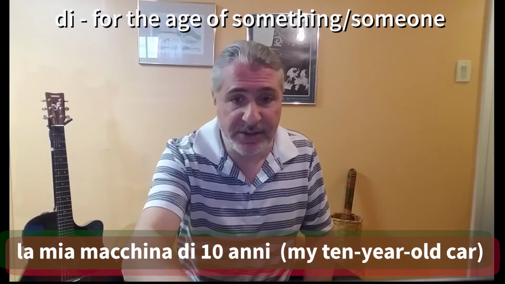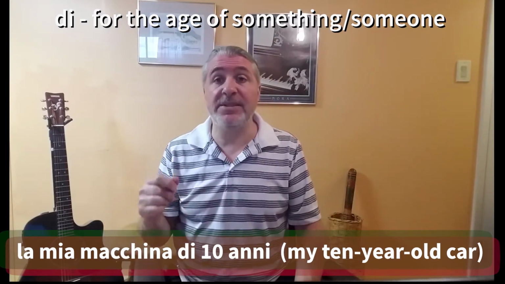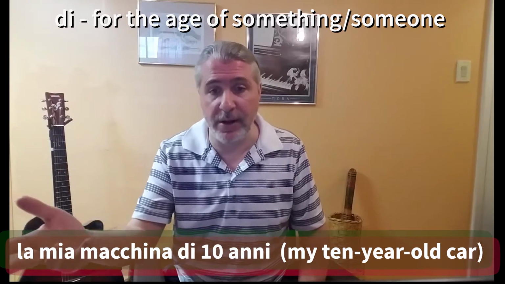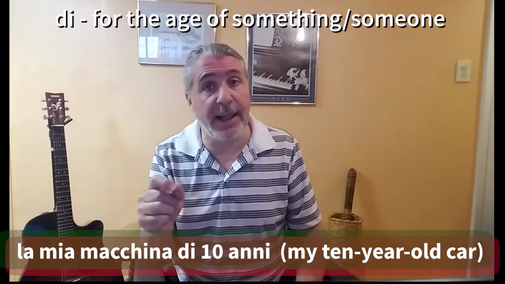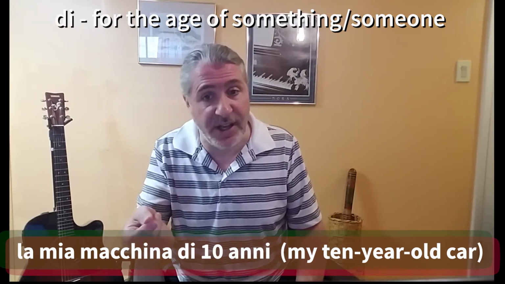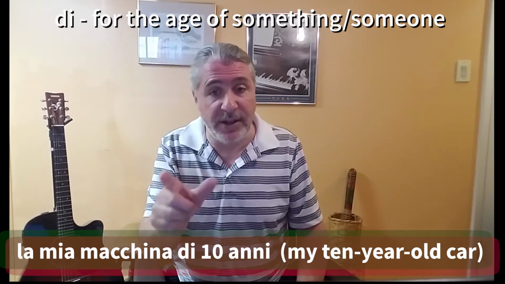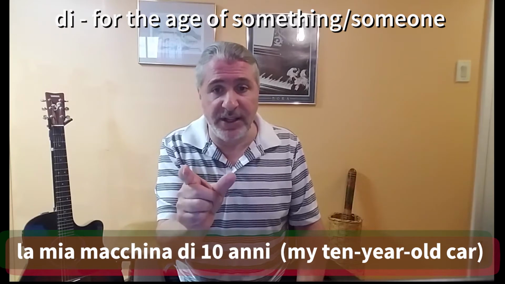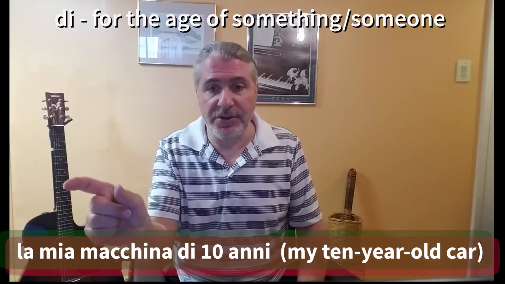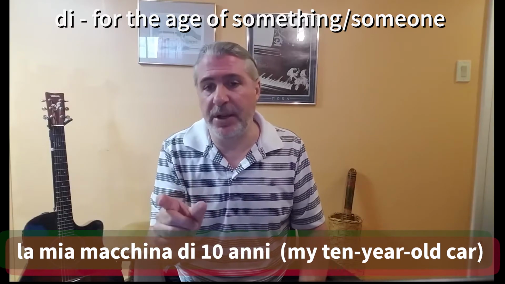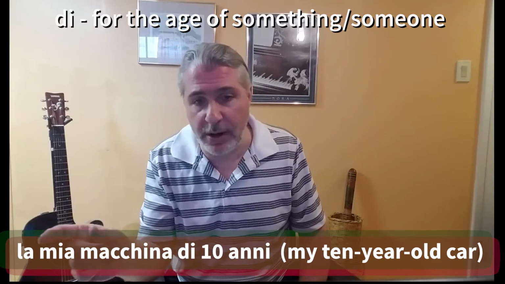What I'm saying is, I decided to sell my 10-year-old car and buy a new one. Okay? Look at the construct there. It literally looks like it says, my car of 10 years. But I'm saying, of course, I want to sell my 10-year-old car.